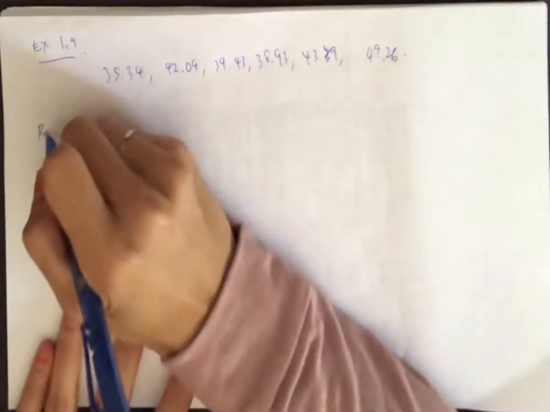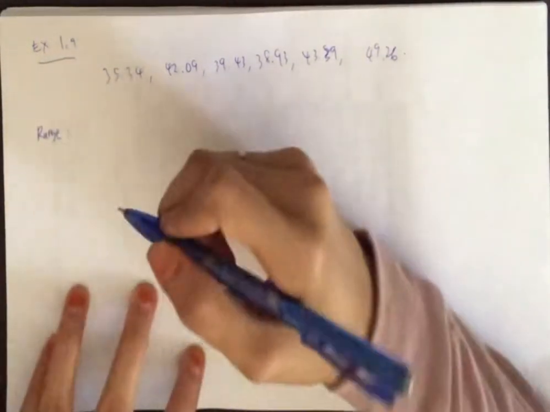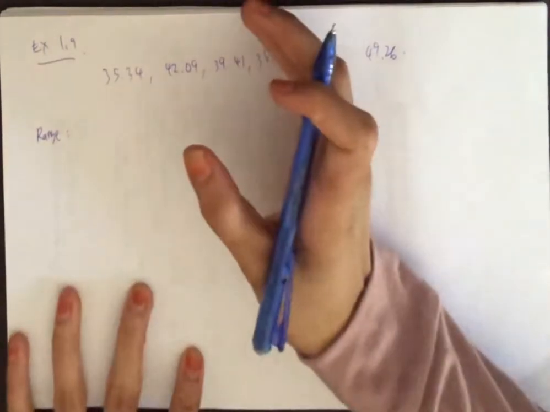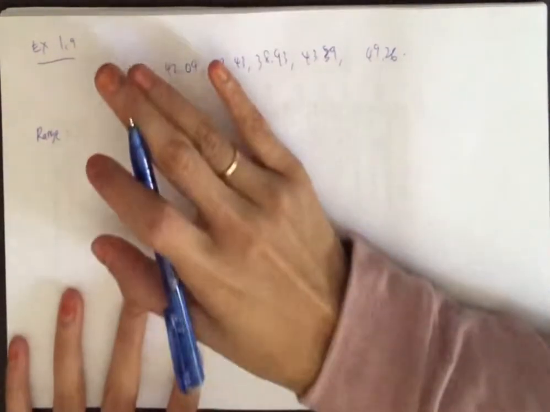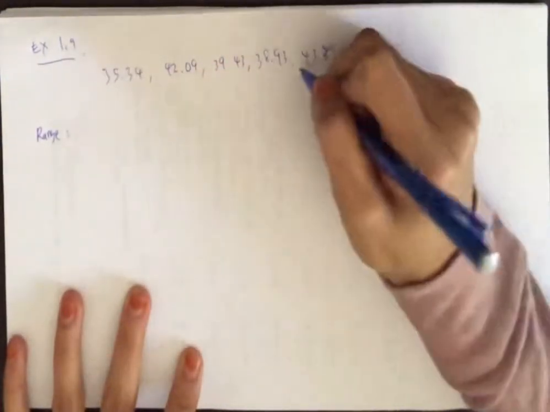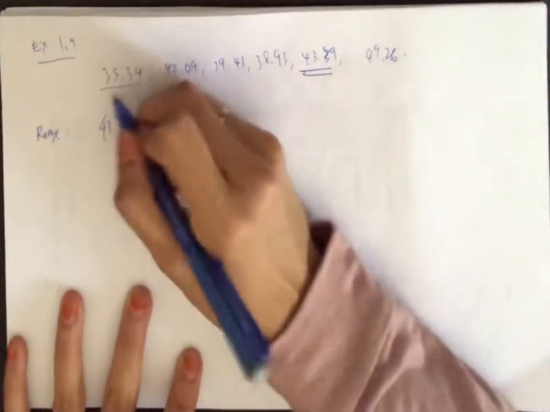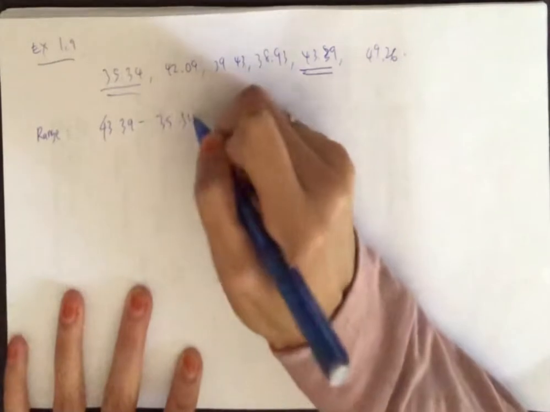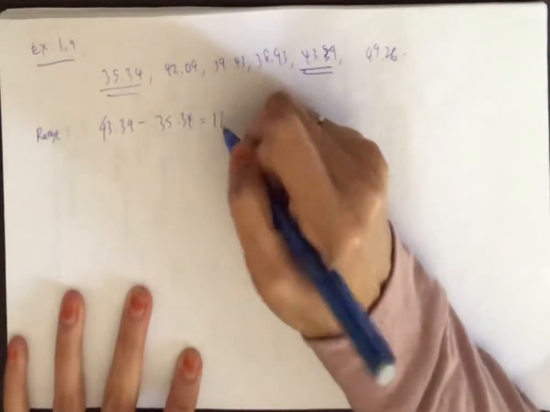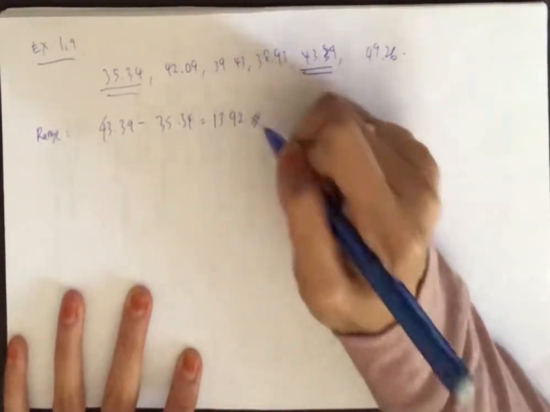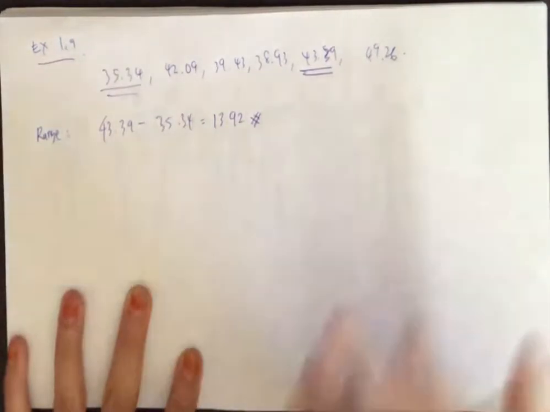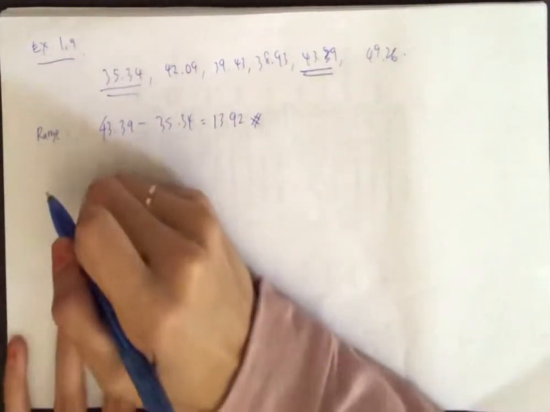So the first thing that we want to calculate here is range. The formula is the largest value minus the smallest one. So this is the largest value, 43.39, minus the smallest value, 35.34, and the answer will be 13.92. So this is range. Simple.